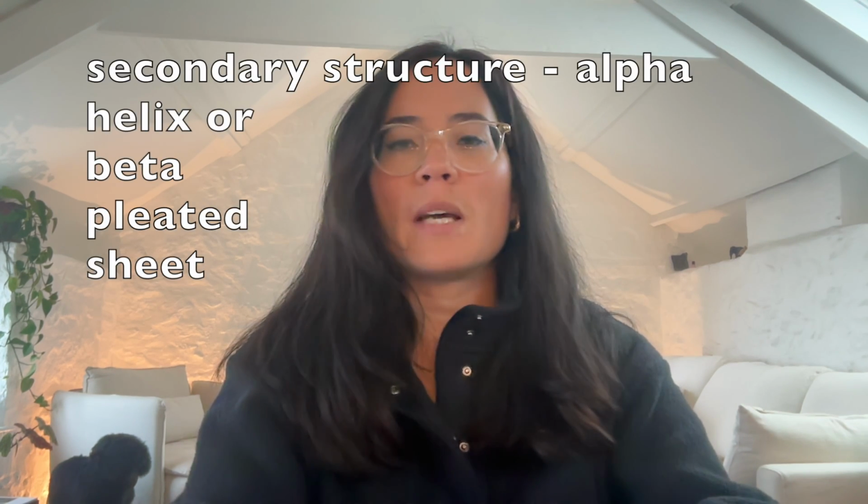What is the secondary structure? Well, it's when that chain of amino acids known as our polypeptide folds together in order to form an alpha helix or a beta pleated sheet. Now, the shape of that alpha helix and that beta pleated sheet is held in position through hydrogen bonds which occur between amine and carboxyl groups on neighbouring amino acids.